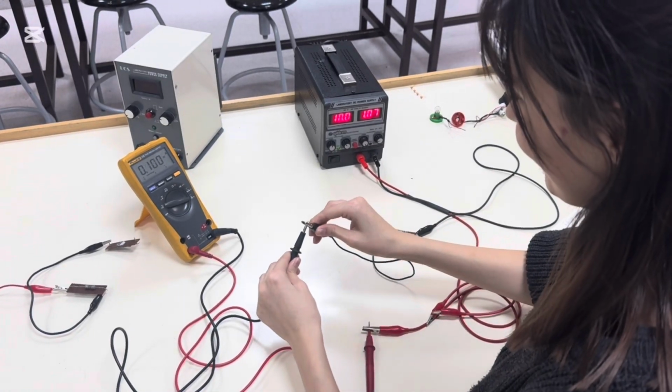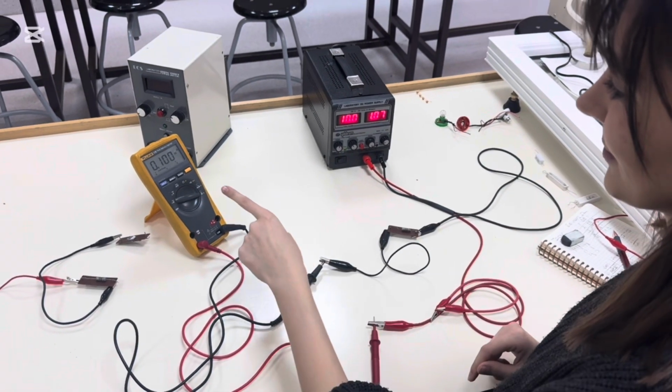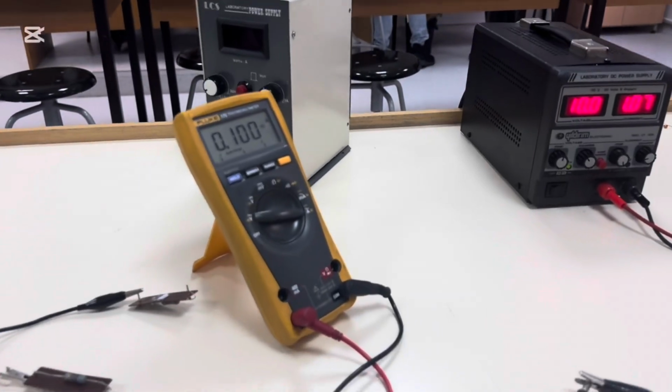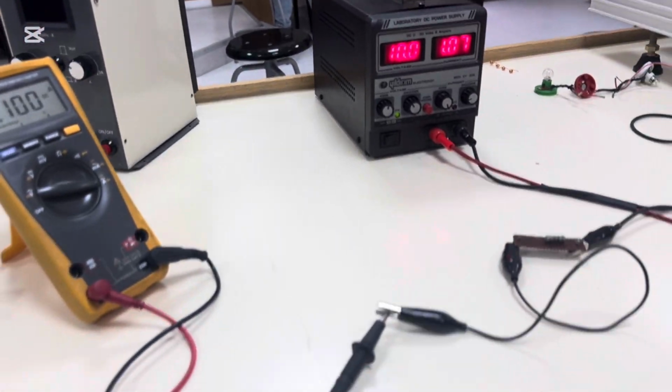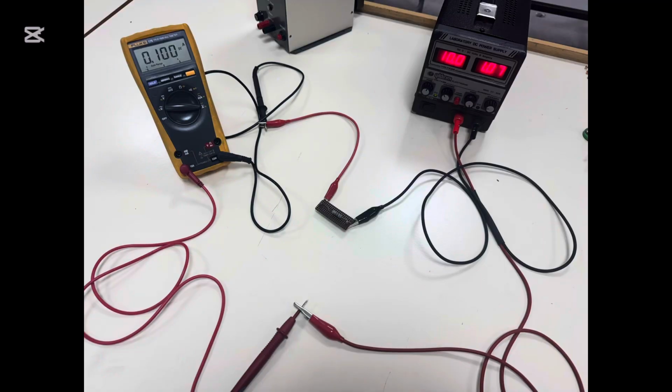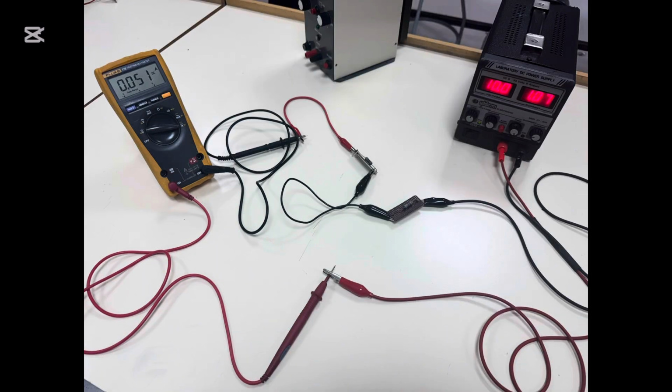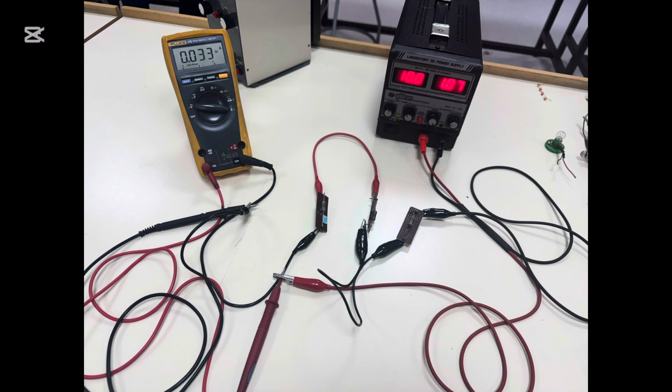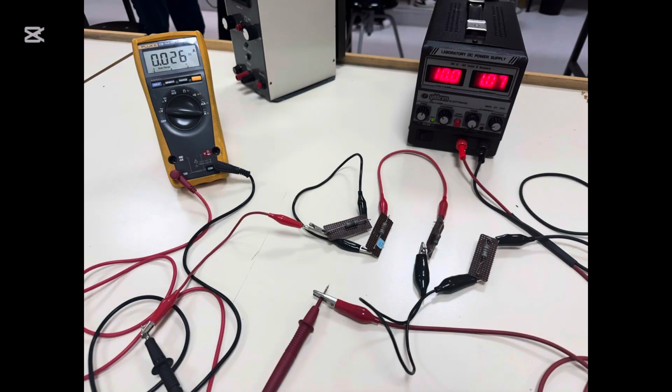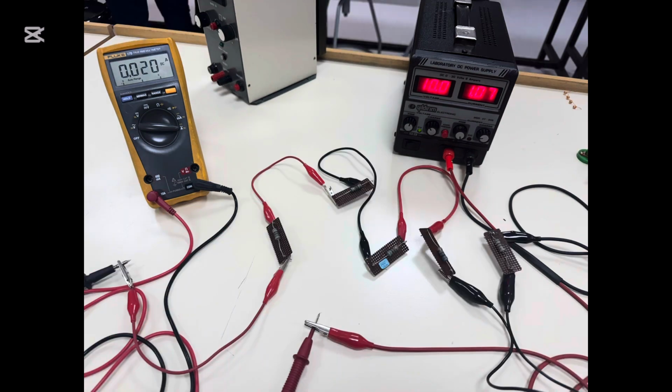Then I set up a circuit with one resistor connected to a multimeter and a 10-volt voltage supply. I measured the resistor's current and continued adding the other resistors in series one by one, meanwhile measuring their currents every time I added another resistor.